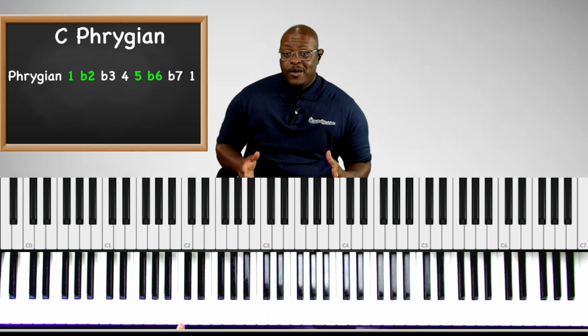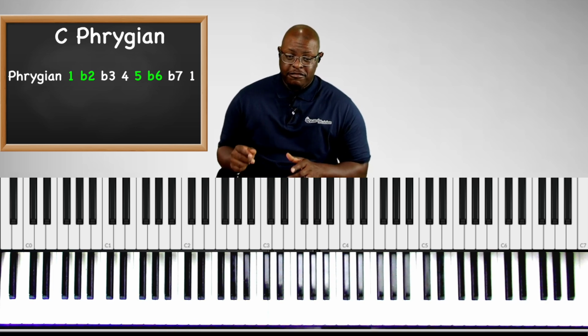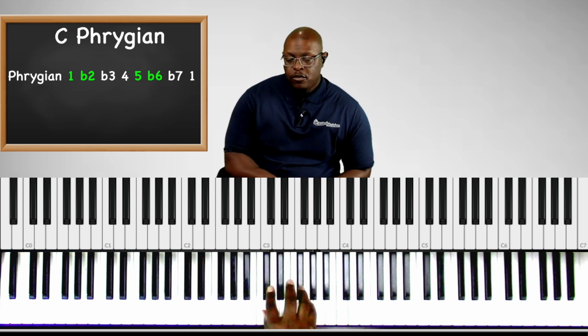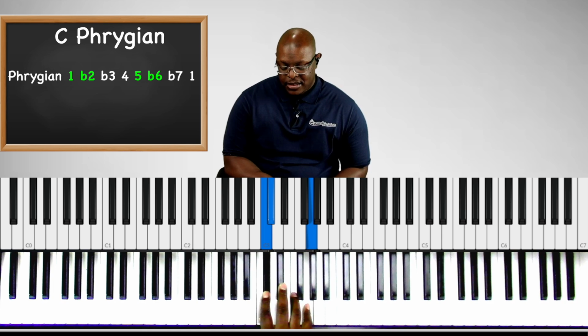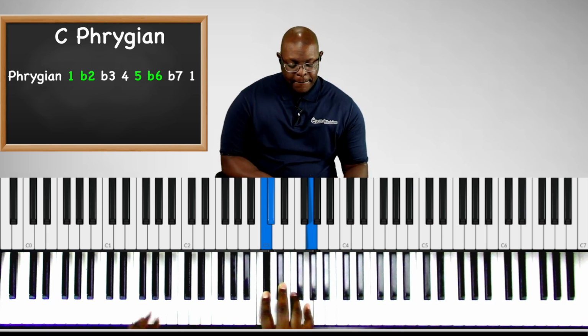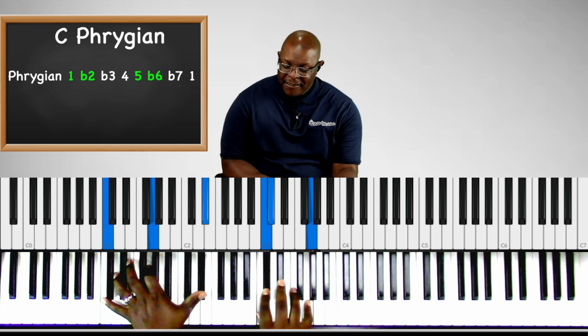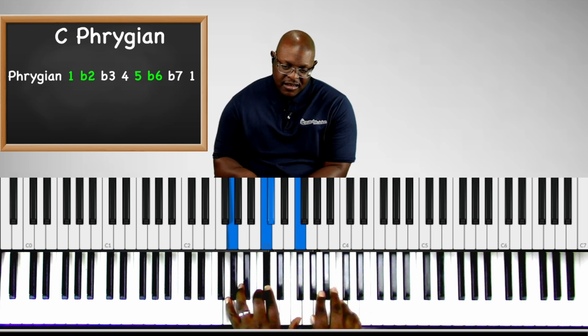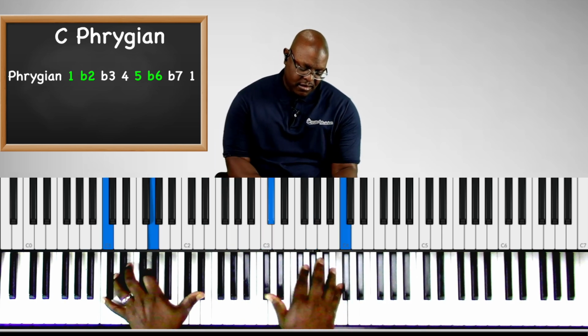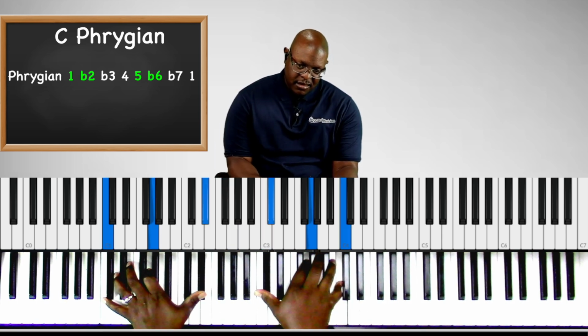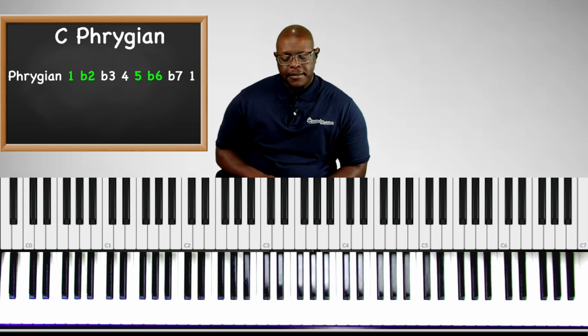All right. So if someone was to ask, like, Corey, play a Phrygian sound, I'm going to really focus on making sure I have the flat 2 in it. Right? This kind of thing. So I'm really going to focus on having the flat 2 in it.